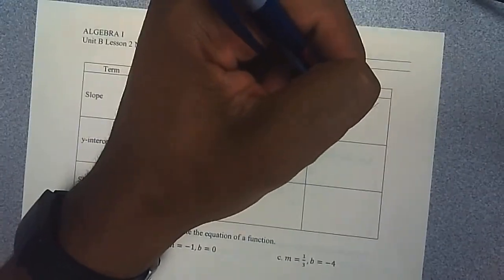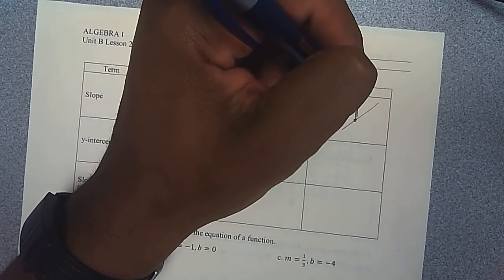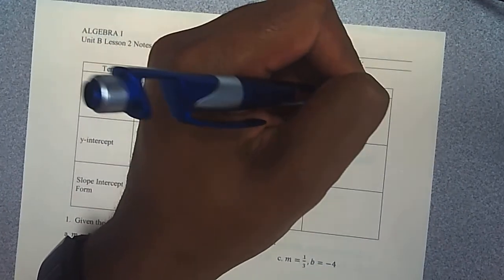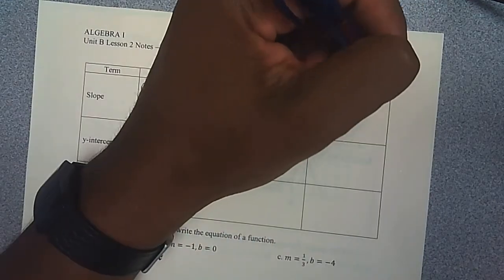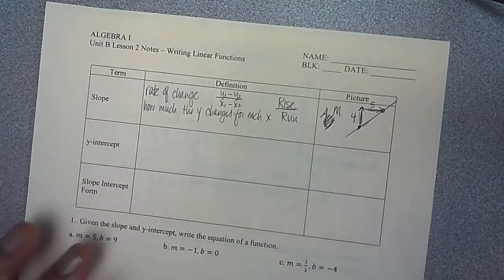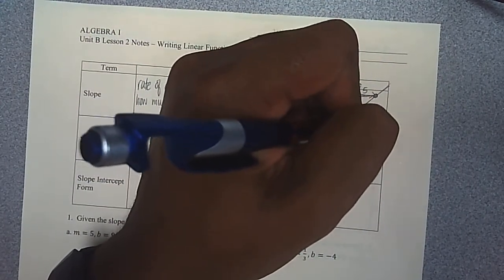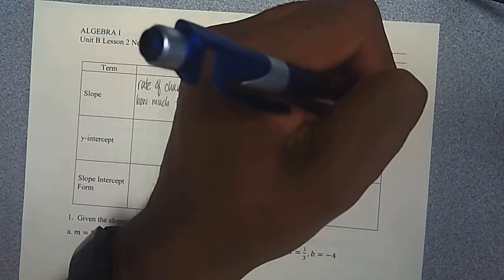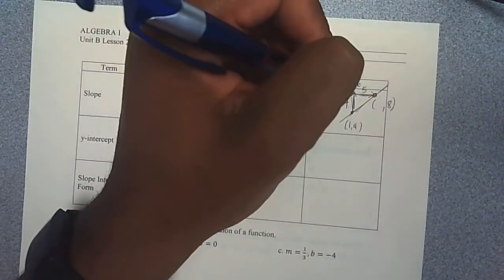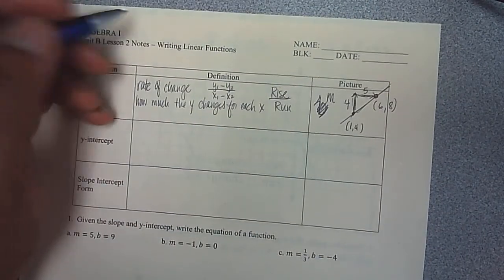So if you had a slope of 4/5, your rise would be 4, your run would be 5. That's slope. So if this point was at 1, 4, this point would be up 4, which is 8, and it would be over 5 more, which would be 6. So that's how you use slope.